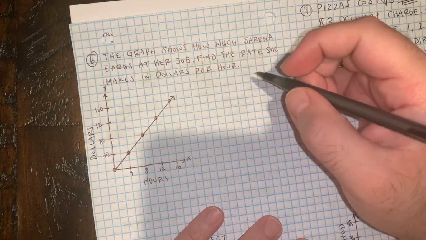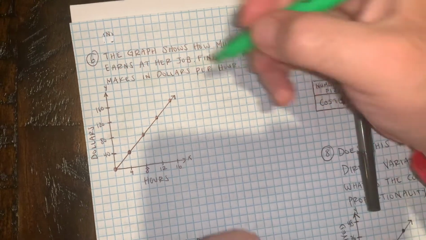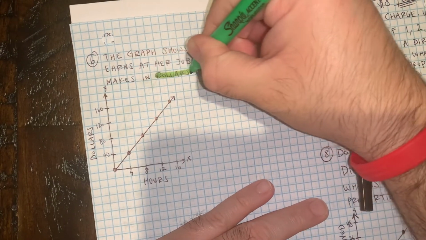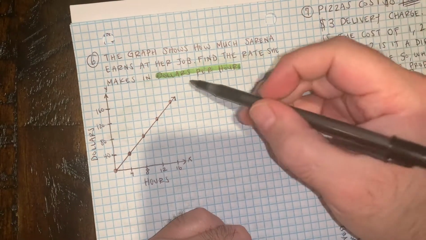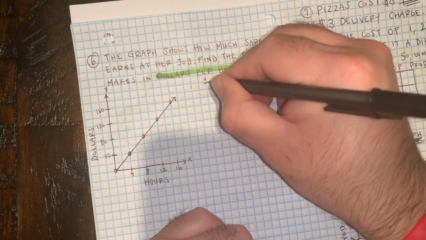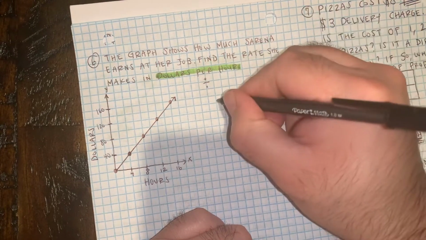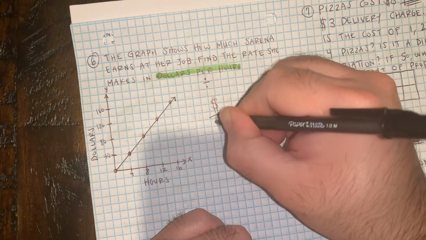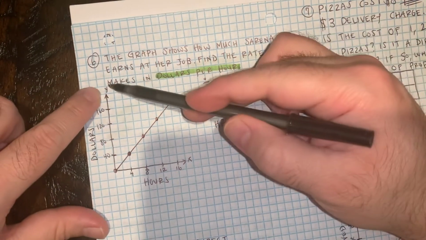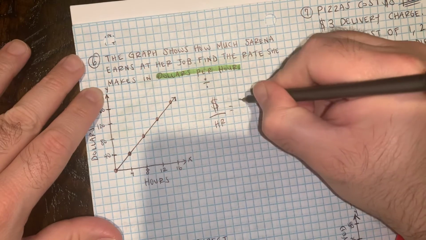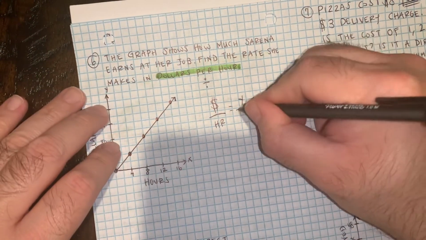What I want to know is how much she makes in 1 hour. And remember in the beginning, I told you that sometimes your word problem breaks down how you're going to divide it. So dollars per stands for division. So we're doing dollars divided by hours. If you look at dollars, dollars is our y. And if you look at hours, hours is our x.